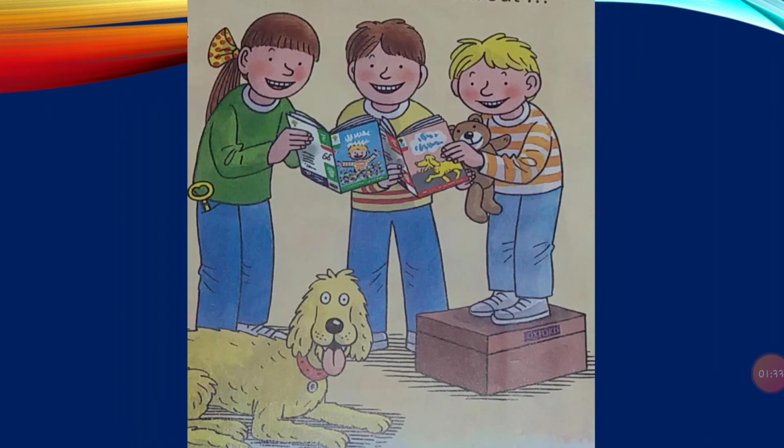Okay, look at this picture. Do you recognize them? Yes, you are right. They are Biff, Chip, and Kipper. These are the famous characters of ORT readers. I know you have read many stories of these characters. But today we will know about the founder of these characters.